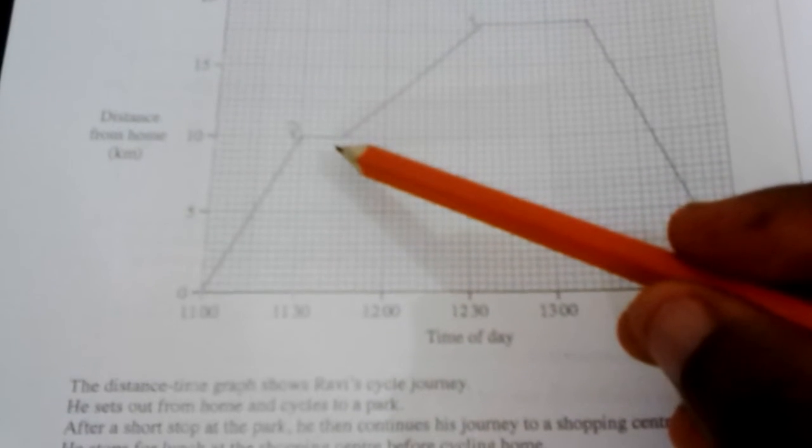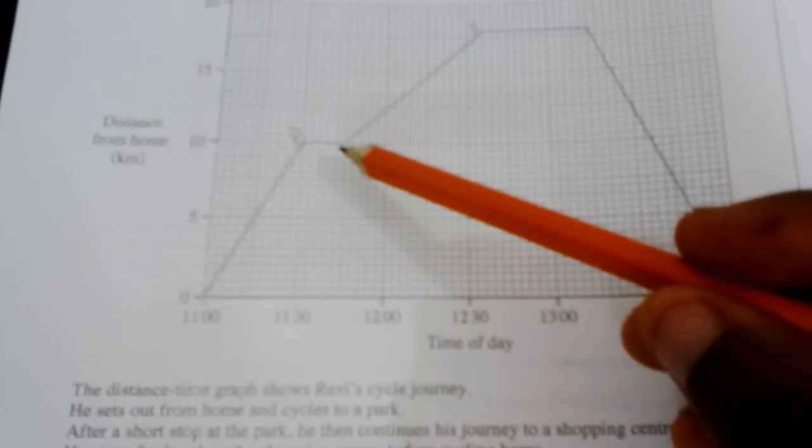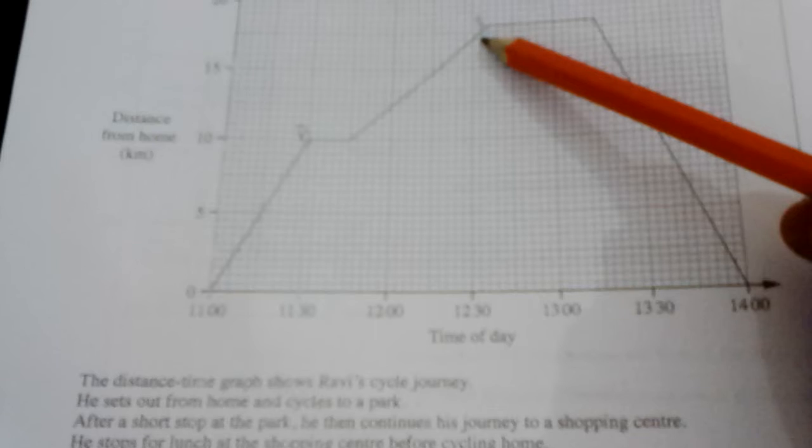Now, everything on this line represents the home. He starts from home to a park. Then at the park, he rested a while. Then from the park, he cycled to the shopping center. And from the shopping center, he took lunch. Then from lunch, back home.